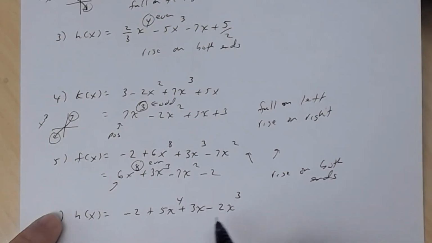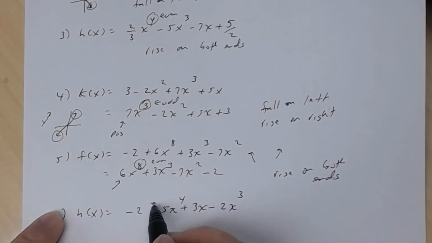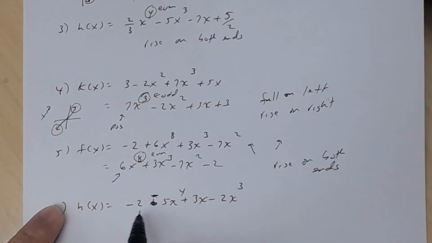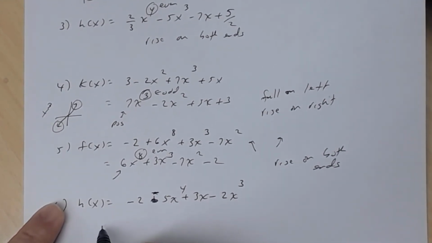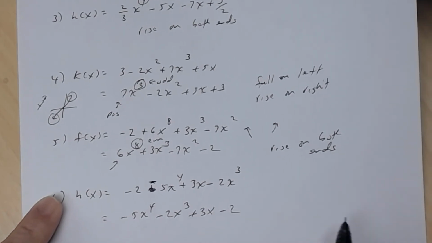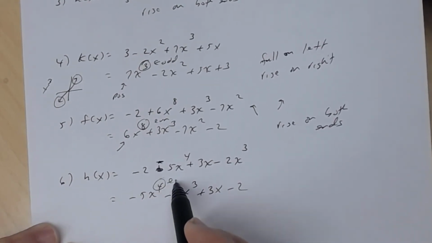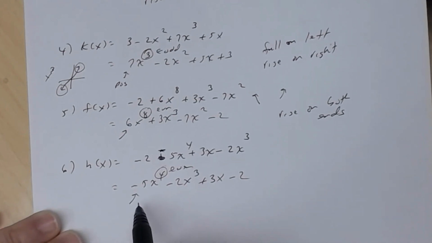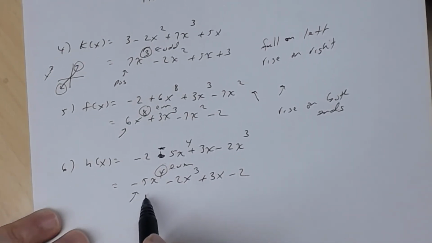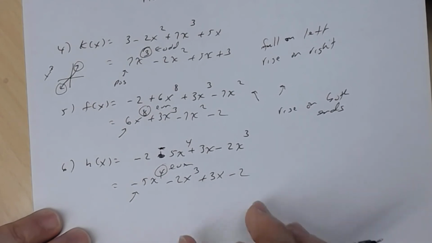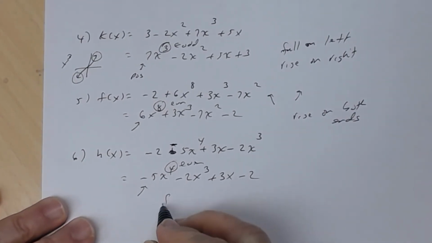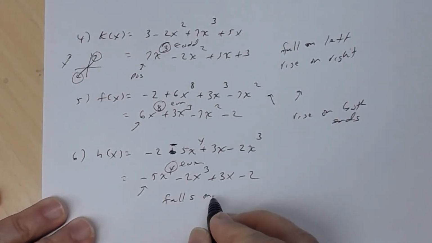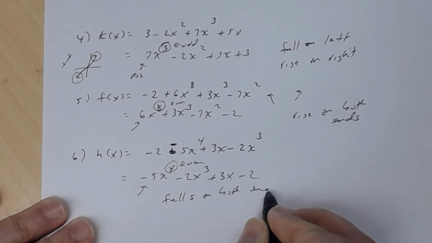Let's go ahead and change this to a minus right here. Is this in descending order? No. So I'm going to put it in descending order. I get negative 5x to the 4th minus 2x cubed plus 3x minus 2. The degree is even. The leading coefficient is negative. So that means it's going to fall on both ends.